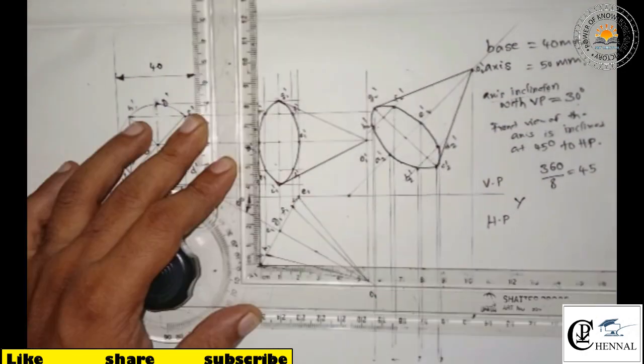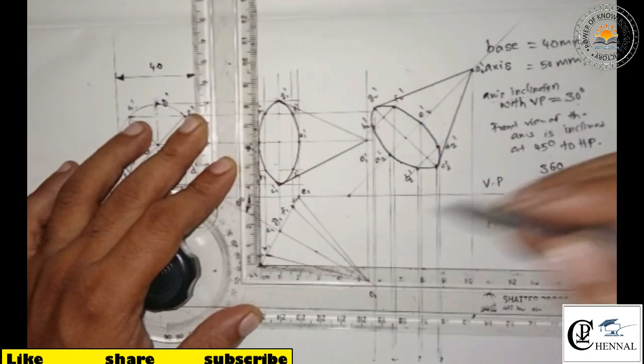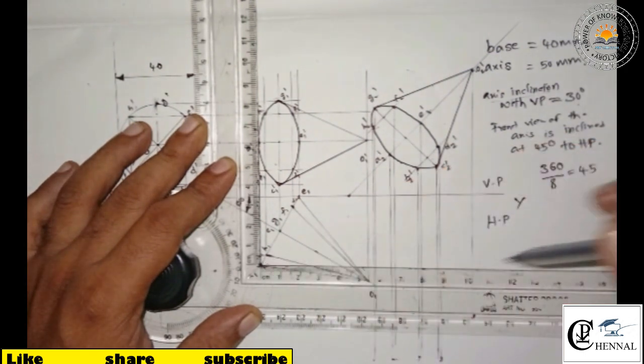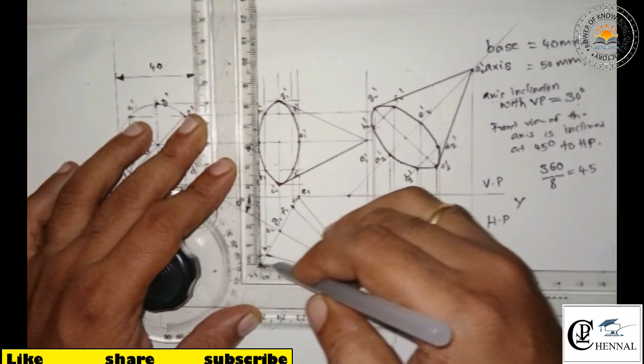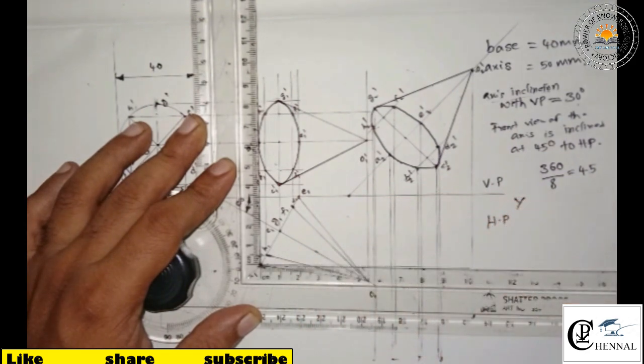Now draw the perpendiculars from A1 dash to the parallel lines. This is the parallel line.